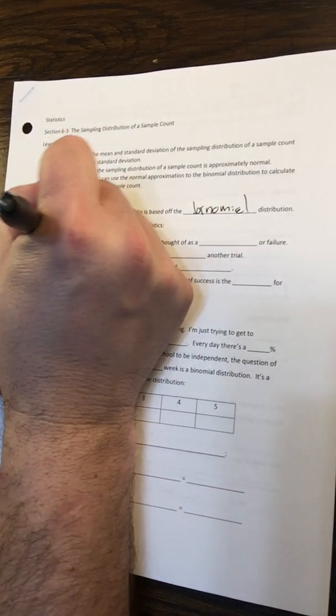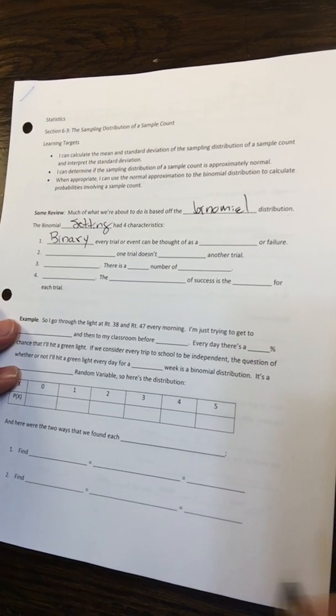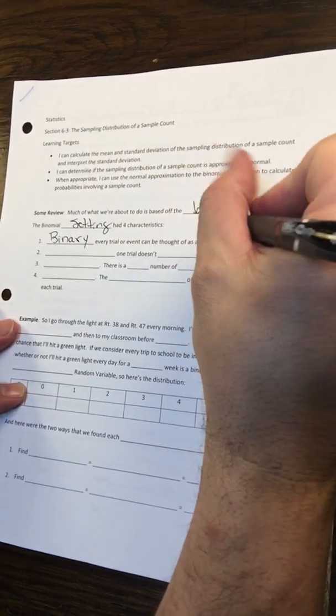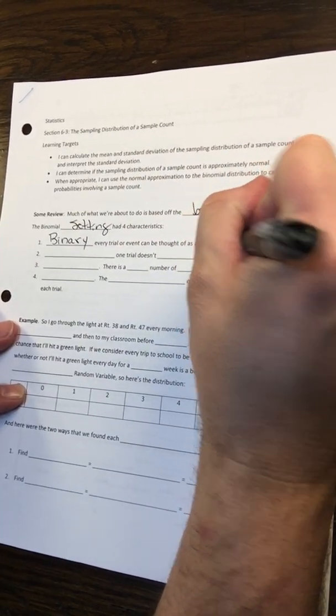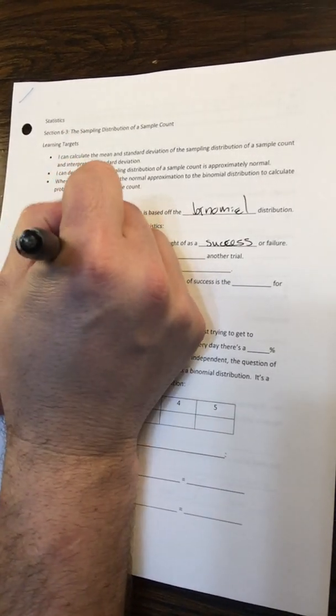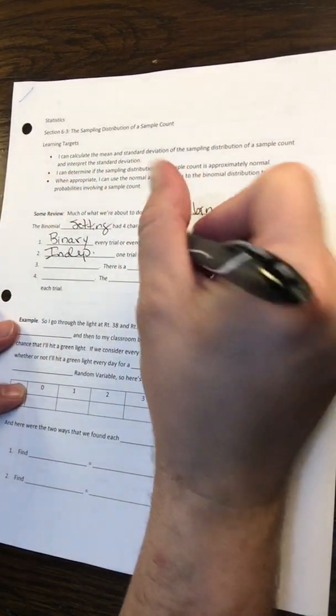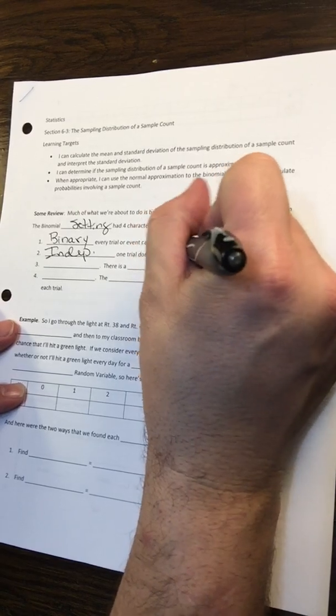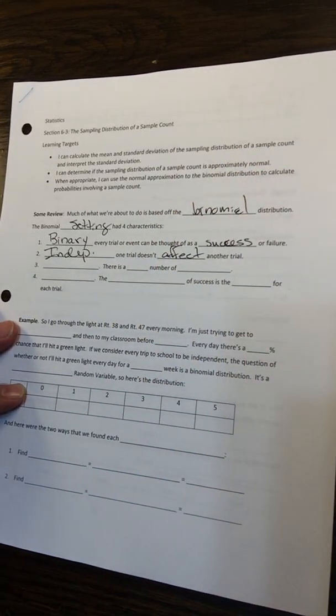Number 1 was the binary characteristic, or sometimes I call it binomial. Every trial or event can be thought of as a success or a failure. Number 2 was the independent condition. And that went like this. One trial doesn't affect another trial, so the probabilities don't get affected because of what you did with the first trial.